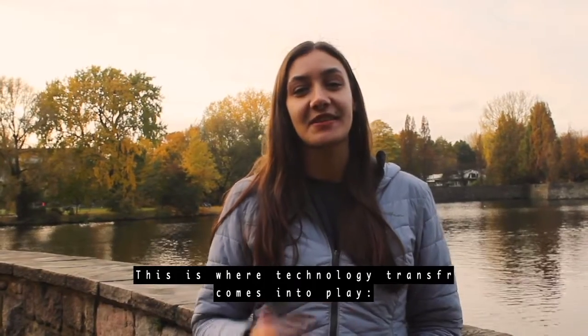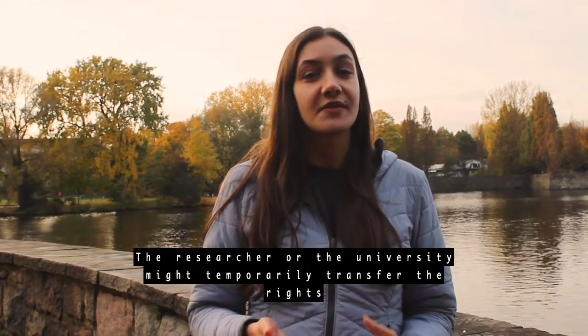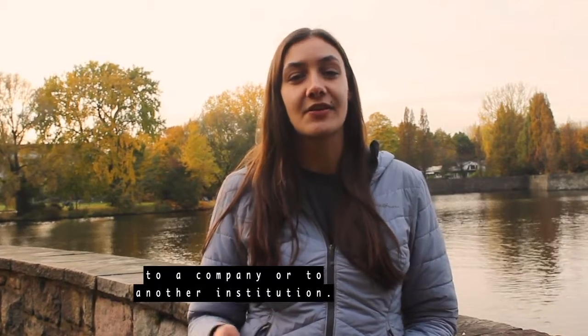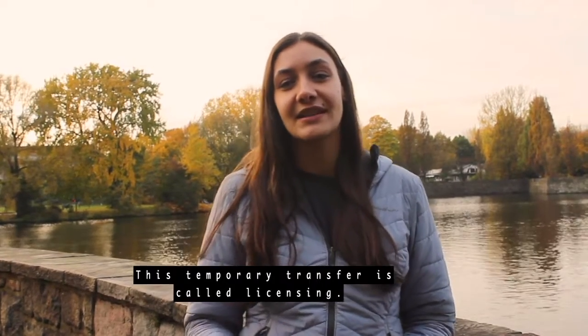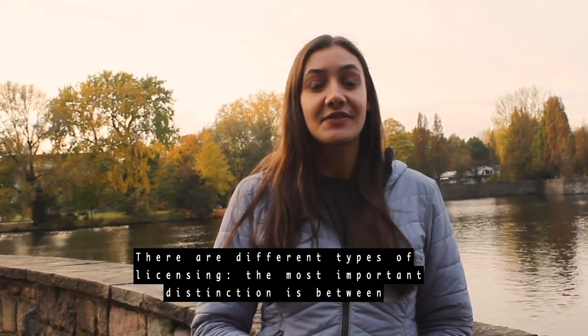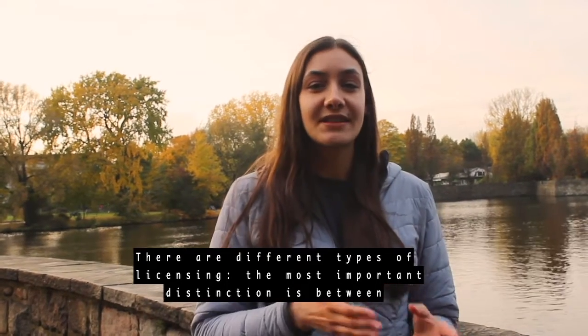And this is where technology transfer comes into play. A researcher or the university might temporarily transfer the rights to a company or another institution. And this temporary transfer is called licensing. There are different kinds of licensing. The most important distinction is between non-exclusive licensing and exclusive licensing.